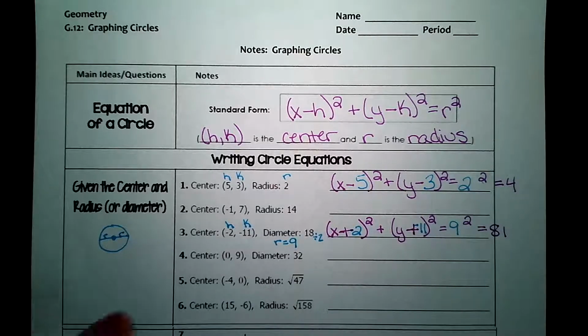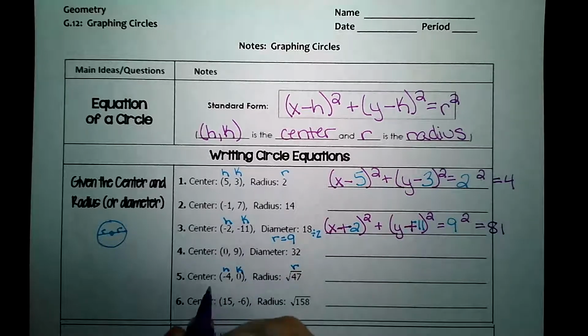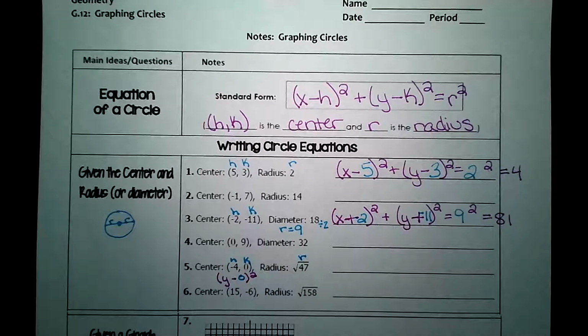All right, let's look at example 5 together. In example 5, the h is represented by a -4. The k is represented by a 0, and the radius is represented by the square root of 47. I want to talk about what's going to happen when the k value is represented by a 0. If we use the parenthesis, y minus the k value of 0 squared, we've really written something that's completely unnecessary.